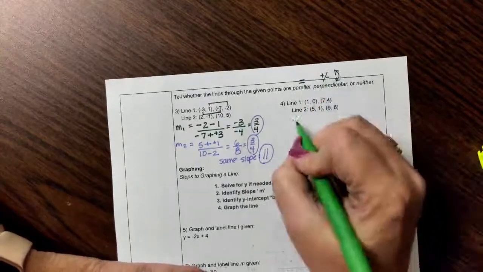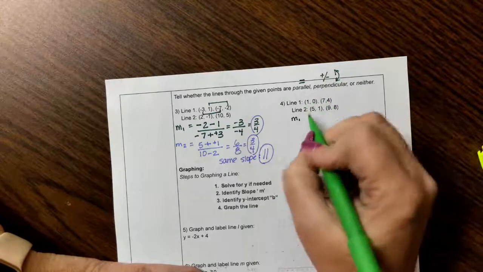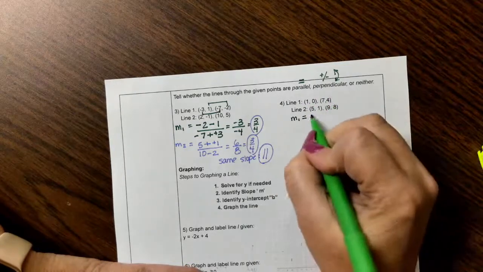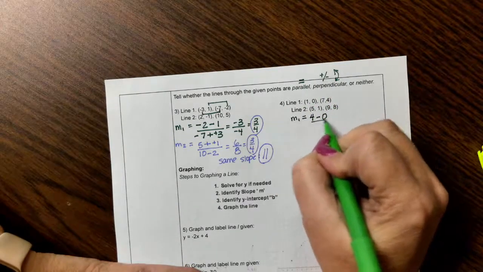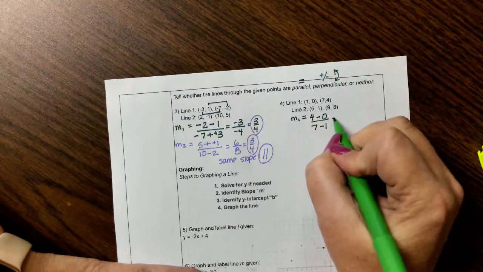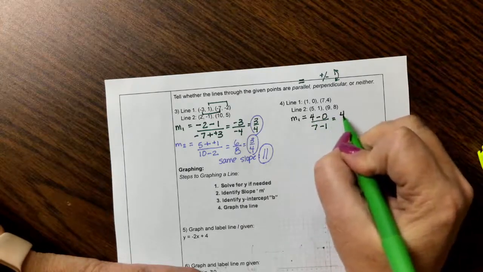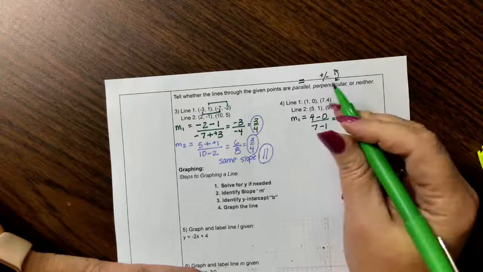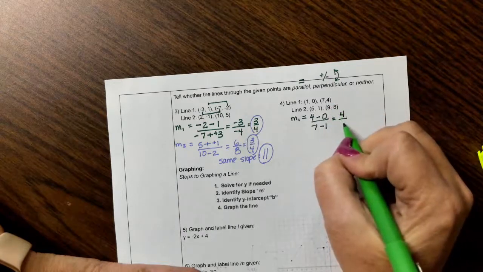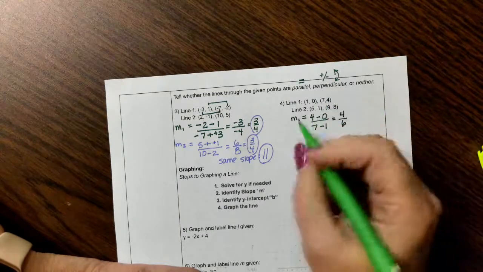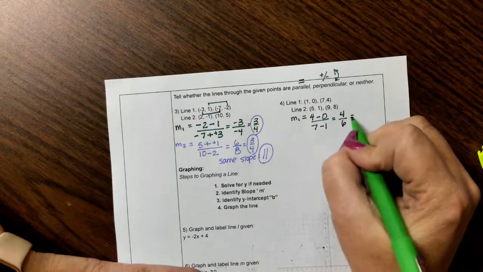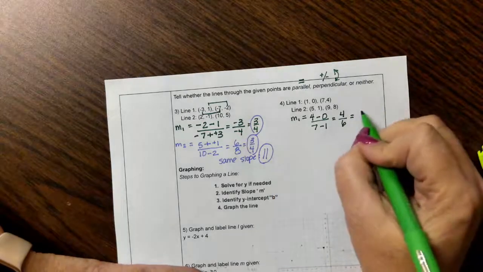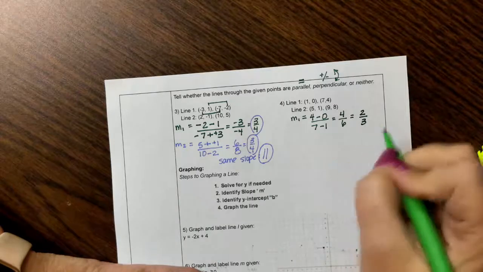We want to check to see what our slope is. So the slope of line 1 is 4 minus 0 over 7 minus 1. 4 minus 0 is 4. 7 minus 1 is 6. And then that reduces. We always reduce that down. That will reduce to 2 over 3.